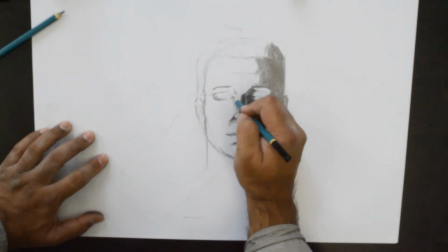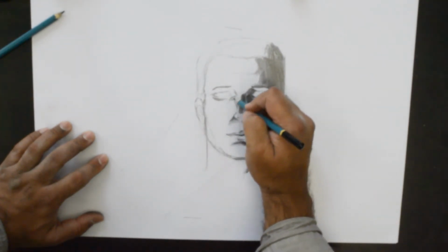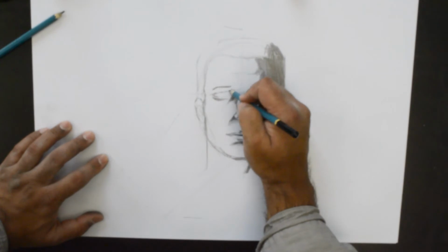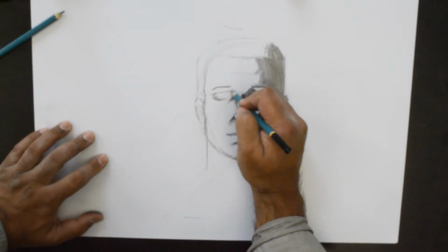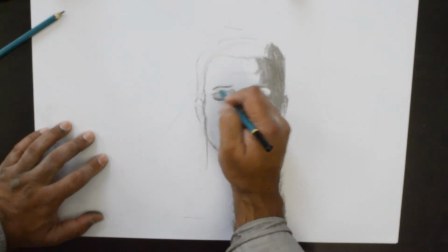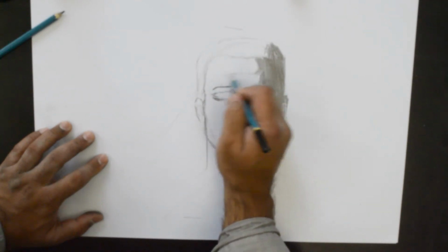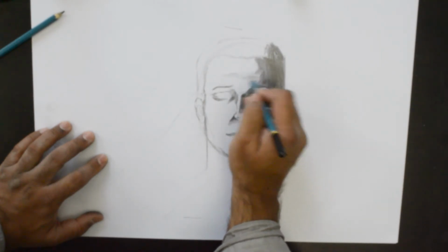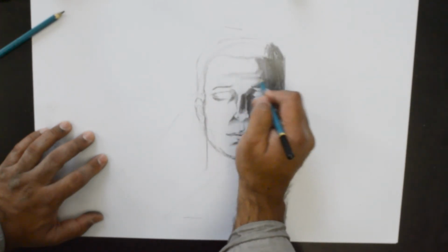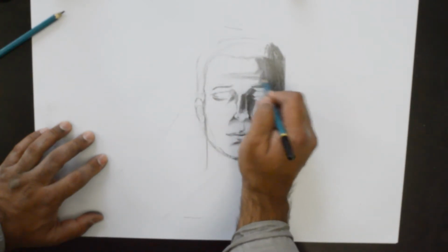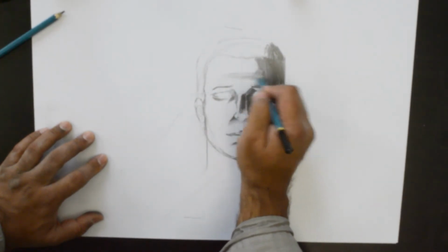And right around here there will be a bit of shadow going there. And of course, if there's any raised forehead features, you could just key in on that and try to put some tones there as well.